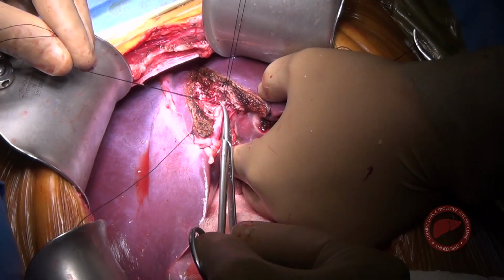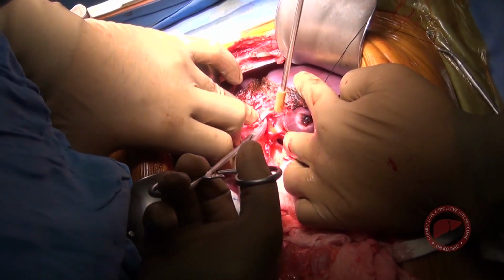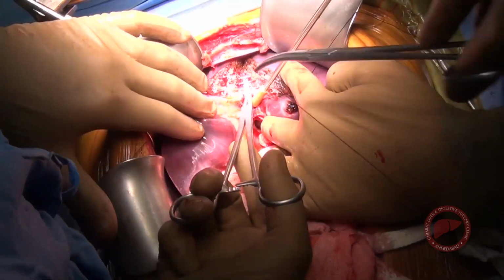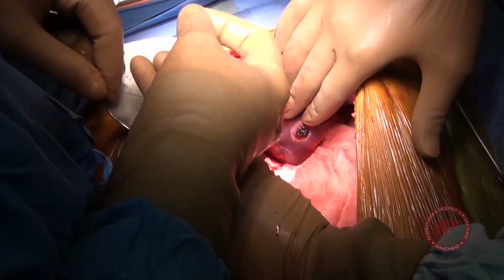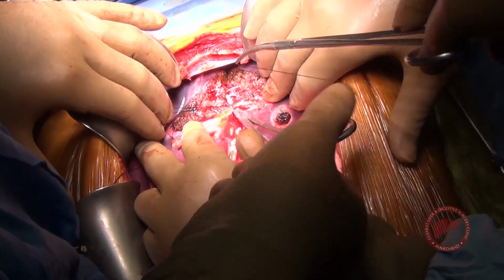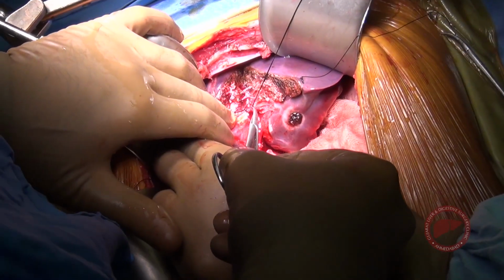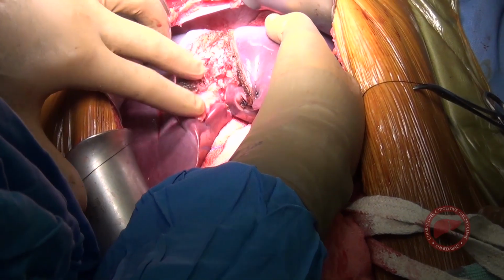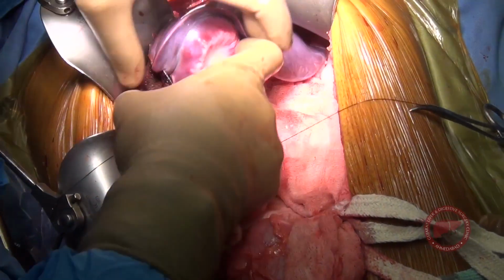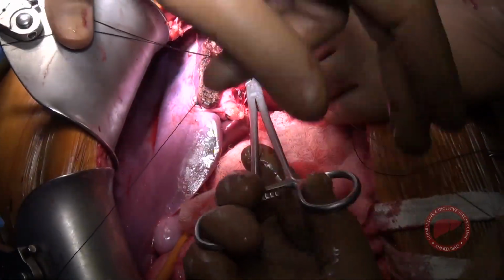Larger pedicles were ligated and divided. Parenchymal transection progresses further after dividing all the pedicles.